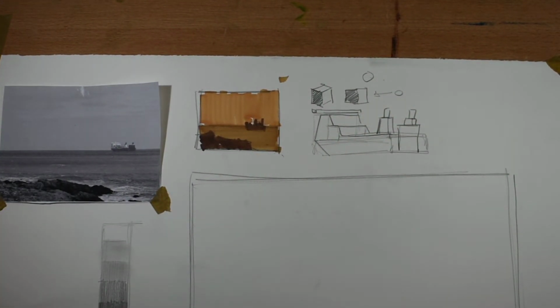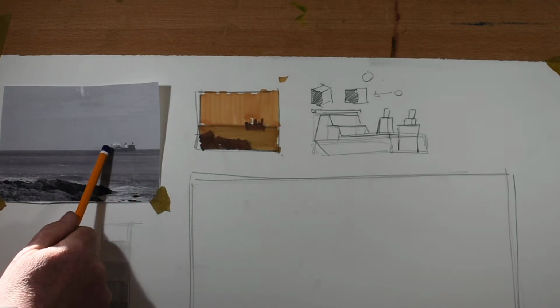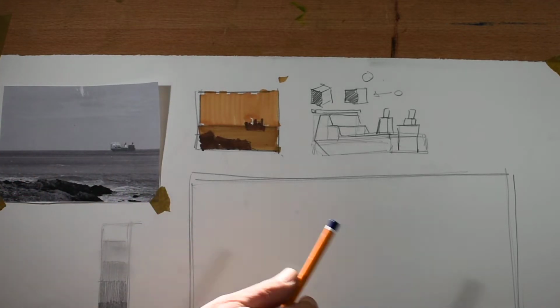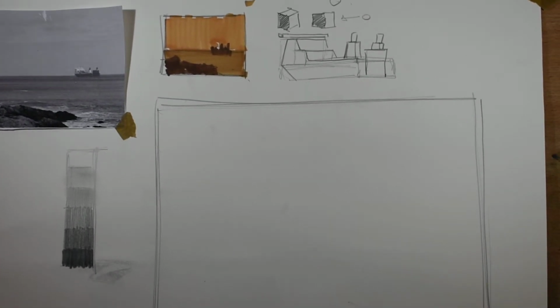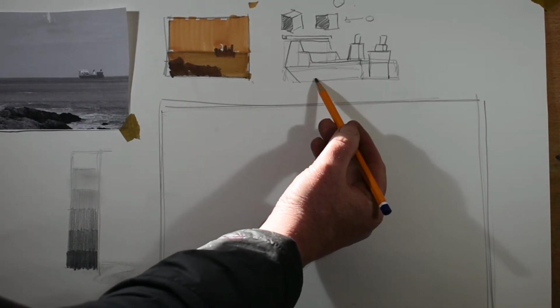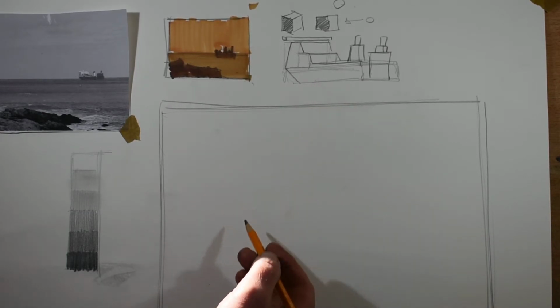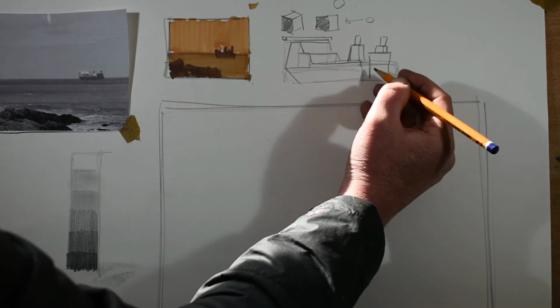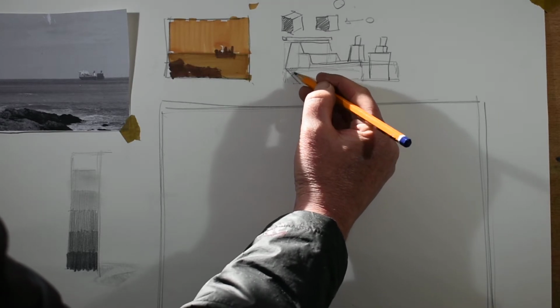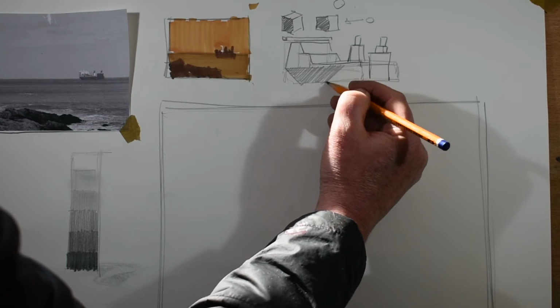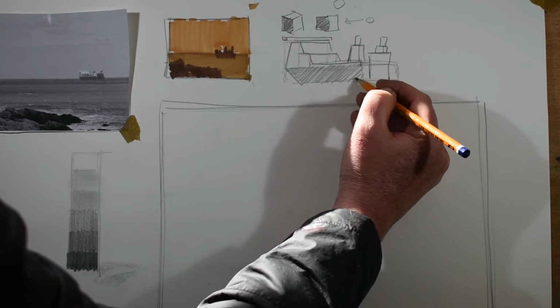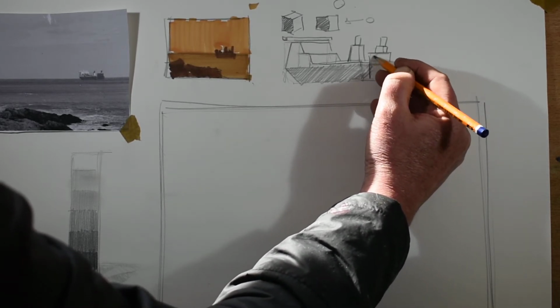In terms of shading, we've got two main values. We've got a darker hull, and then we've got all the light stuff that's painted white on the top. So with regards to the darker part, let's shade it all in with sort of not a black but a darkish tone to start with.